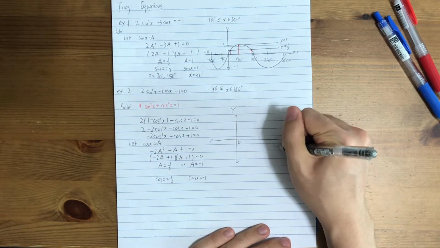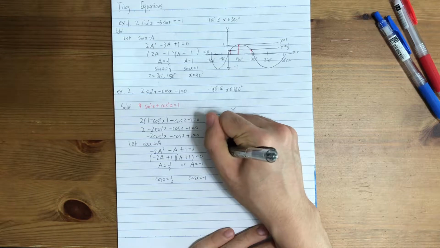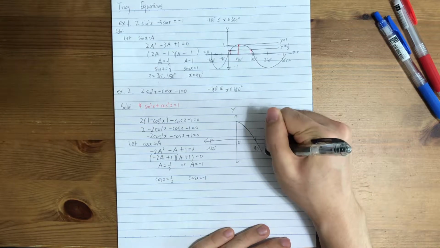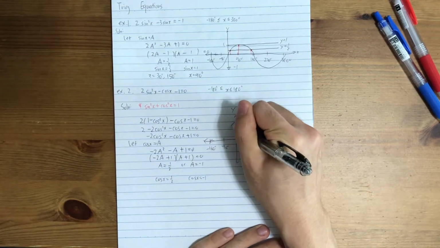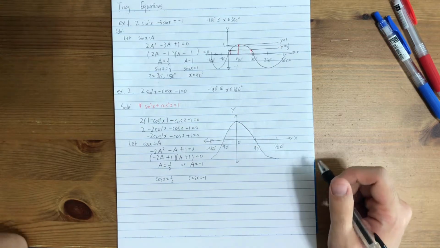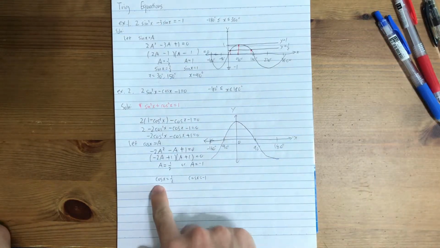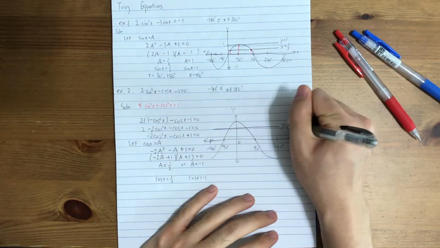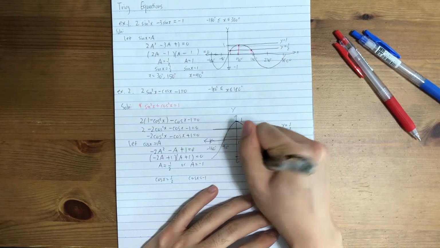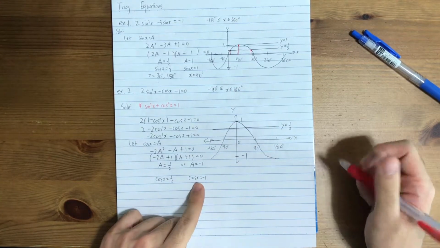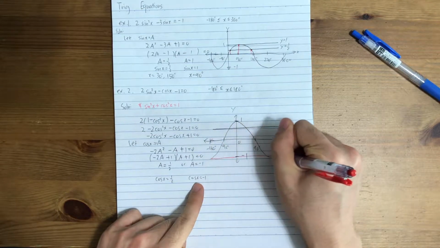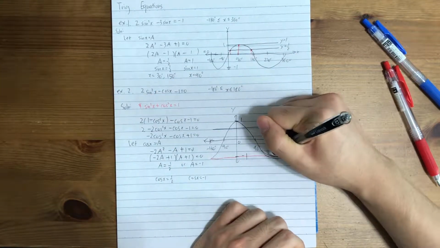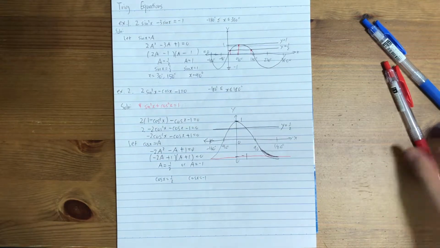So from -180 to 180, that means it looks like this. So cosine half, where is it? I mean, yeah, so cosine x equals to half, that means y equals to half, right? So this is where 1 is, and this is where -1 is. And cosine x equals to -1, that means, oops, okay, so it should be like this.